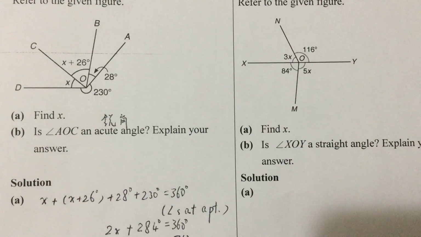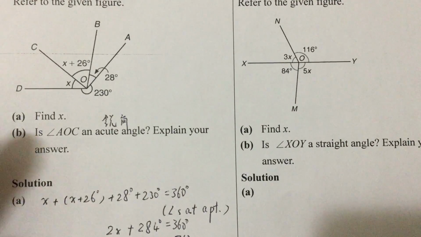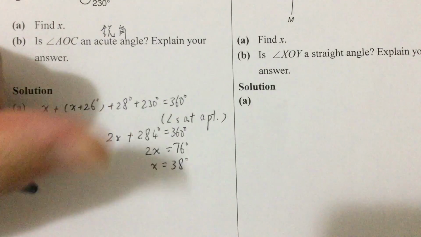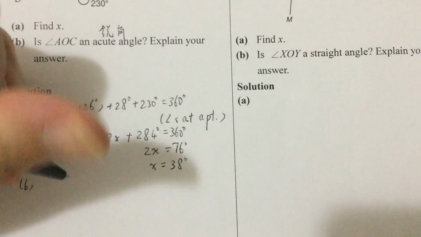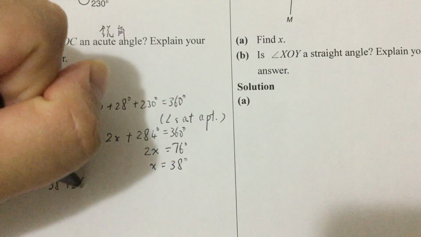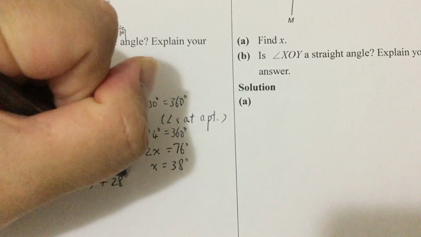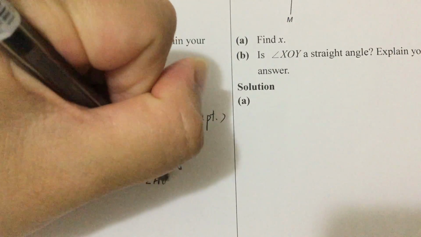If it's smaller than 90 degrees, that means this one is an acute angle. Otherwise, it is not. Okay, now let us do the calculation here for part B. We have these two angles only, so why don't we put down 38 degrees plus 26 degrees plus 28 degrees, which equals angle AOC.